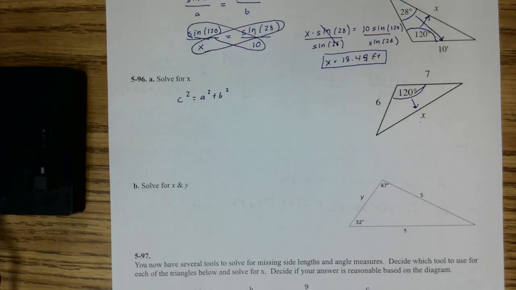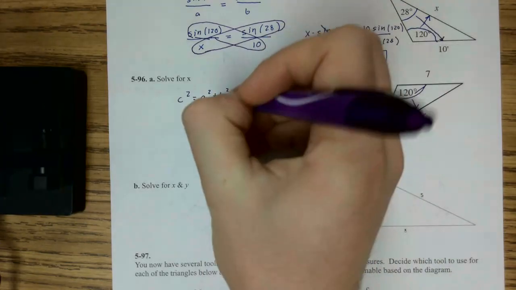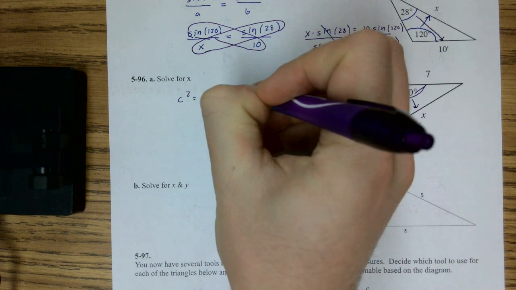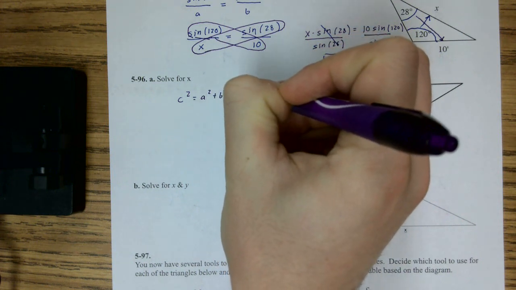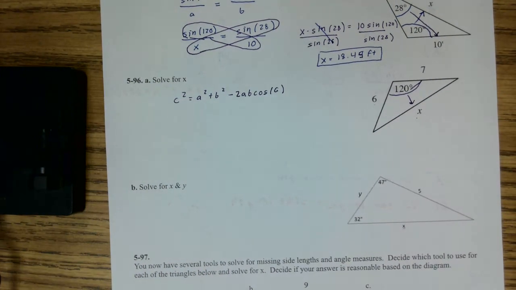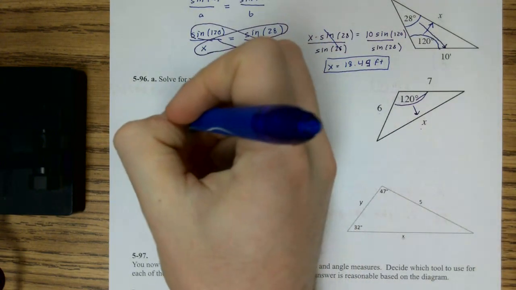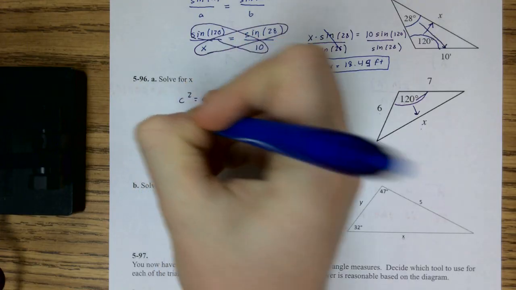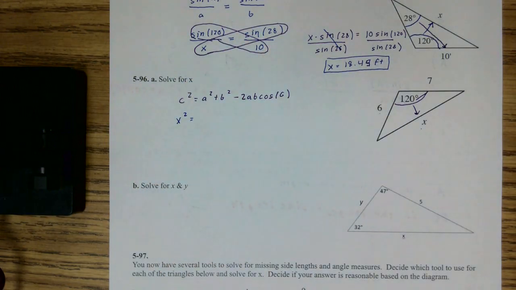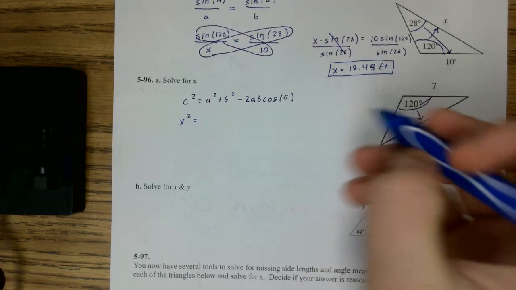C squared is equal to A squared plus B squared. That's the Pythagorean theorem. But the only other part you've got to remember is minus 2AB and then cosine C. So we're going to go ahead and plug the corresponding parts into the values. I'm going to start with C squared. You can write x squared, you can write c squared. I'll just plug it in as x because that's the variable we're solving for. For a and b, it doesn't matter which value you choose. I can make 6 a, I can make 7 a. It doesn't matter. So I'm just going to start with 6.